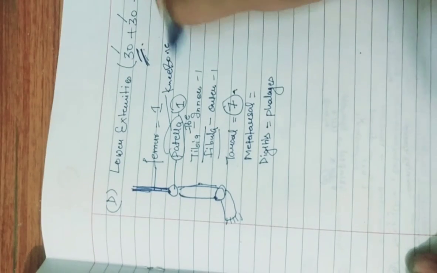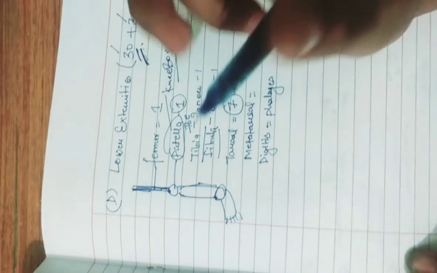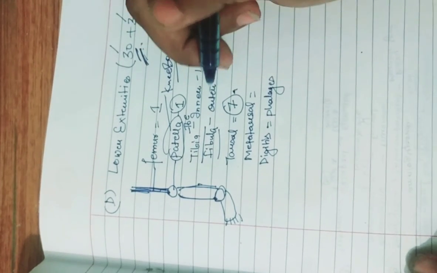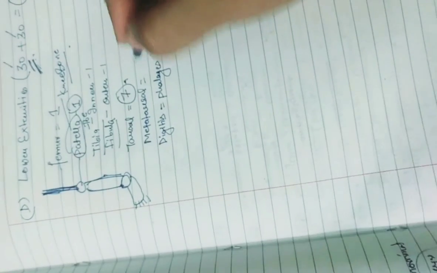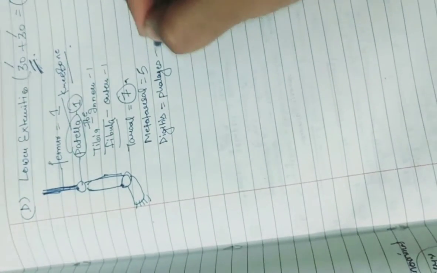That is how your count is completed again, 30 bones in your hand and 30 in your legs. Then metatarsals 5 and phalanges again 14.